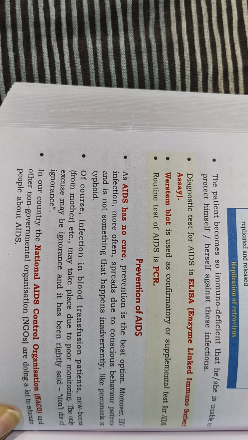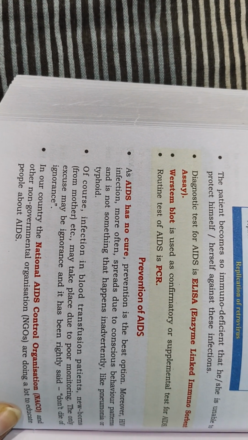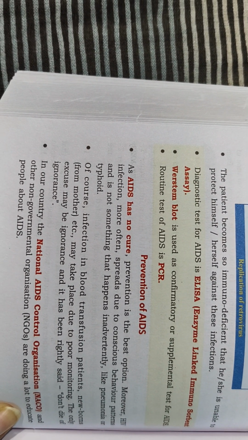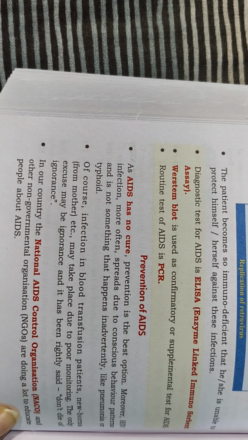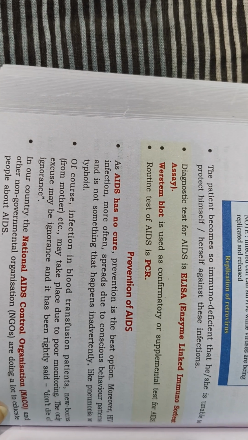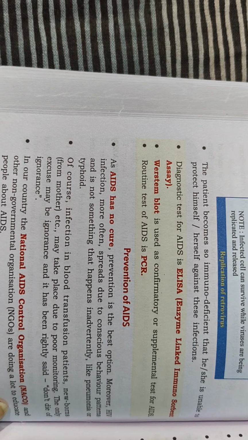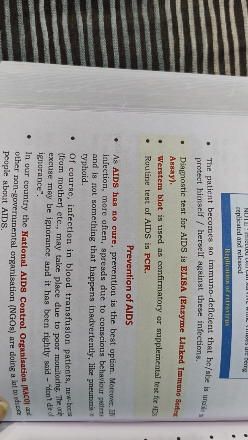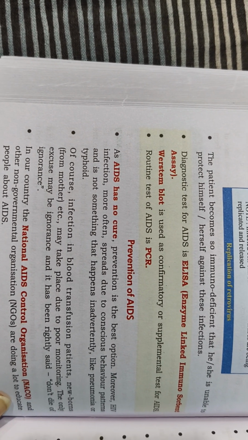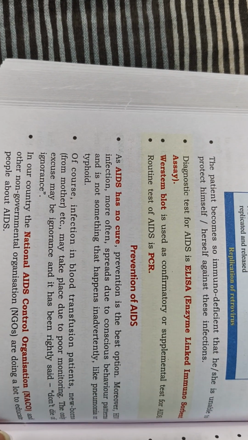Diagnostic test for AIDS is ELISA. Very, very important question. The full form of ELISA is again very, very important. This can be one multiple choice question, that the diagnostic test of AIDS is what? It is ELISA. Since long it is very, very important. The full form of ELISA is enzyme linked immunosorbent assay. I am repeating, enzyme linked immunosorbent assay is the full form of ELISA, and the diagnostic test for AIDS is ELISA.